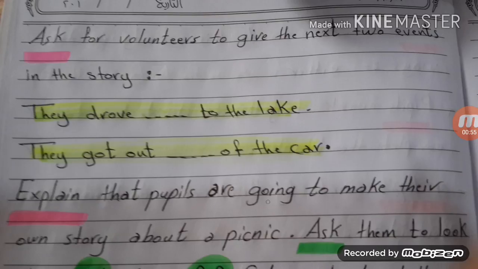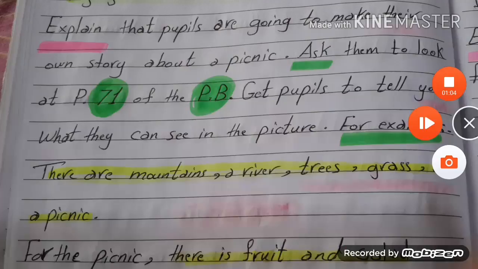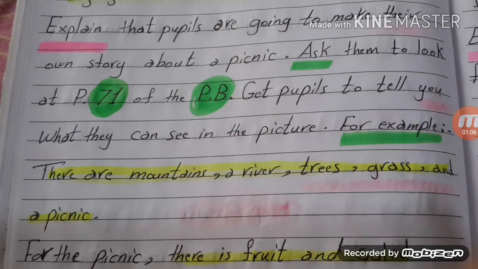Explain that pupils are going to make their own story about a picnic. نشرح لهم بأن الطلاب سوف يصنعون قصتهم الخاصة حول نزهة. Ask them to look at page 71 of the pupils book. نطلب منهم أن ينظرون إلى صفحة 71 من كتاب الطالب.